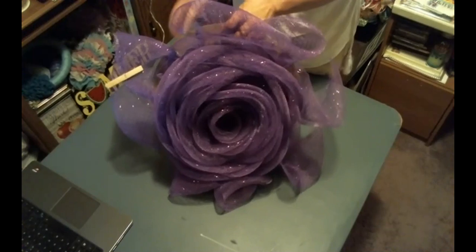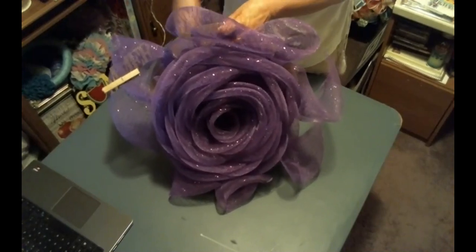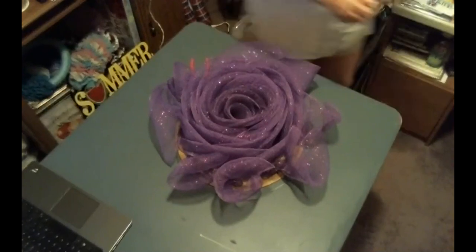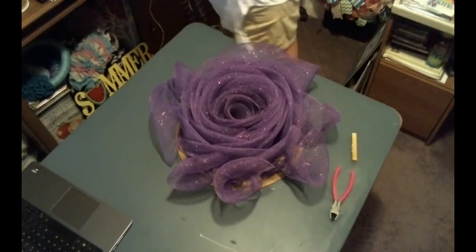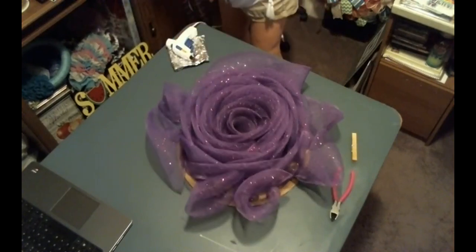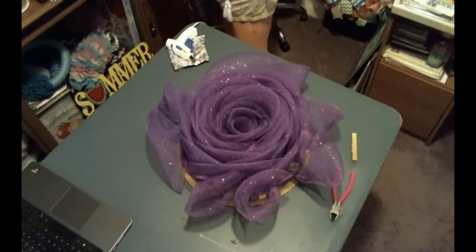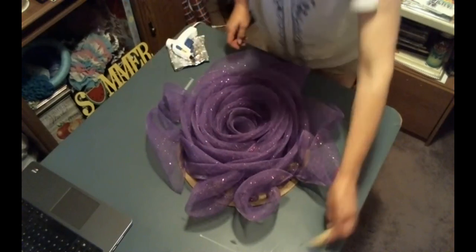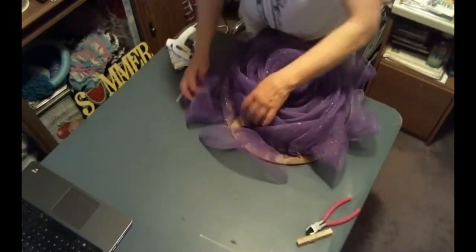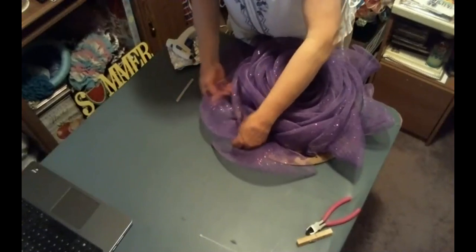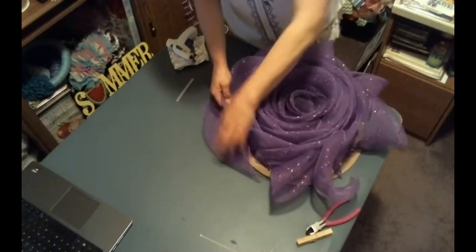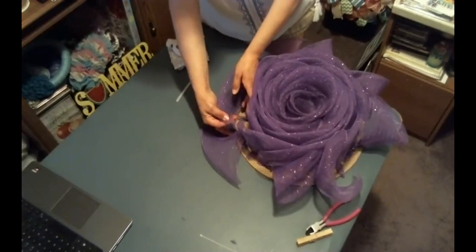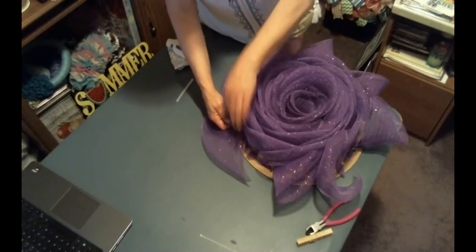Now, what we're going to do, take this clothespin off. Well, keep your clothespin handy, and I'll tell you why. Get your glue gun. Make sure I have another glue stick here, because I'm probably going to need it. What you want to do is start to open up your petals, okay? You're going to want to glue the end down to the board, okay?